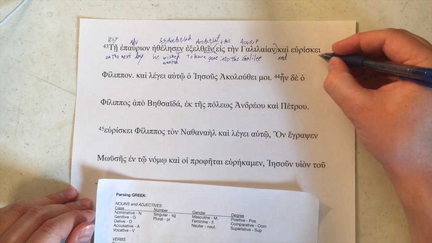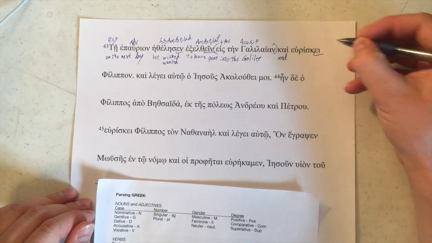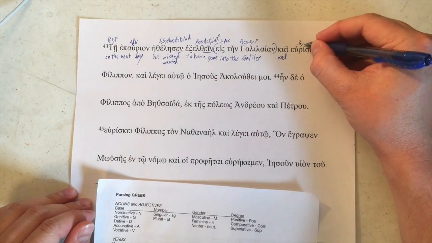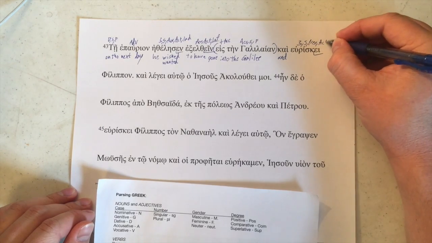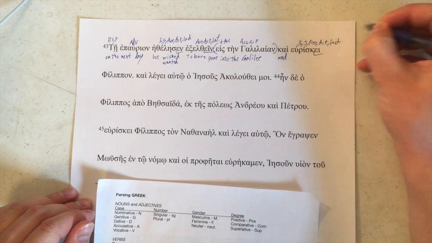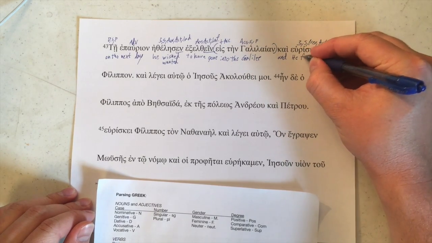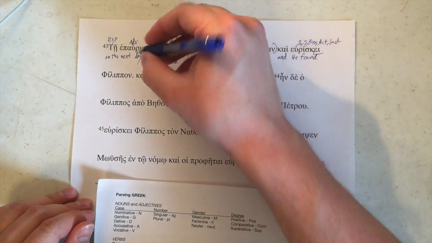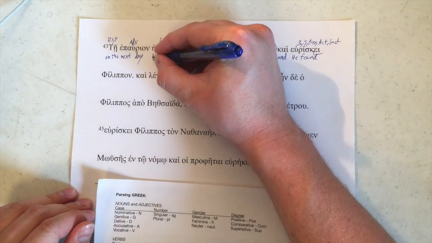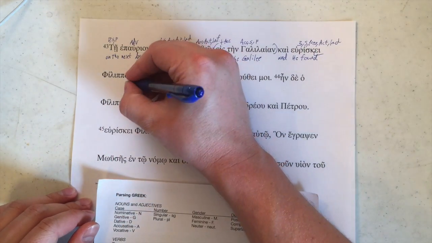Heuriske is another verb, as I said. Heurisko, heureso, so this is going to be present stem, third person singular, and it's indicative. He found. I think this is actually Jesus who is our subject, so we should actually make this capitalized as well. And he found direct object, Philippon.